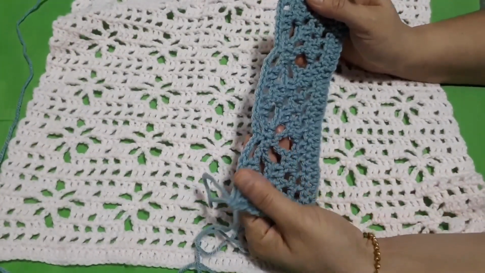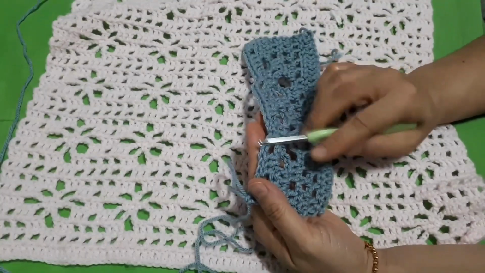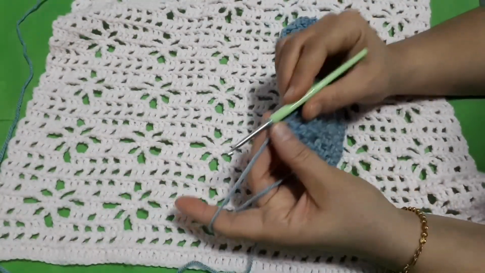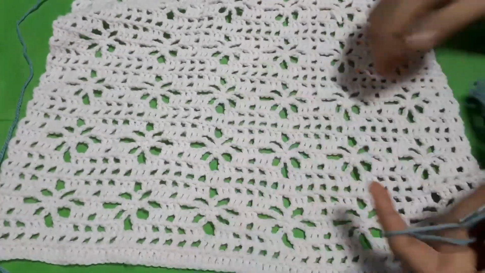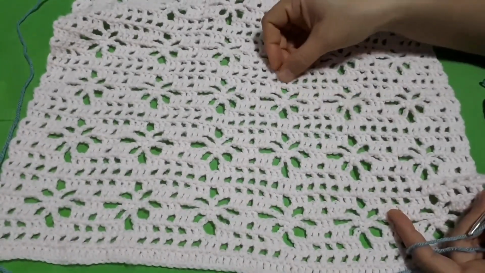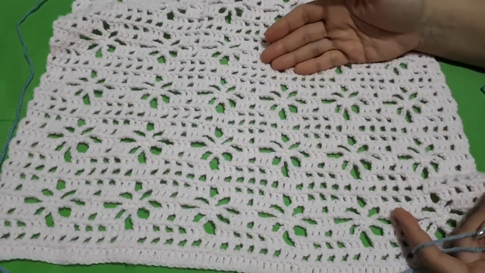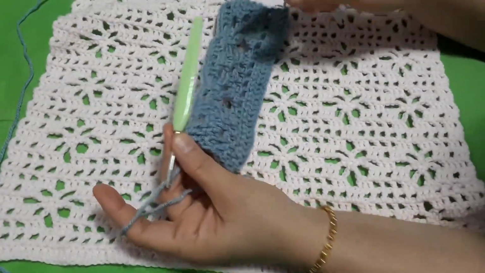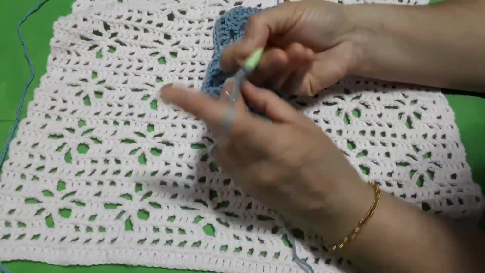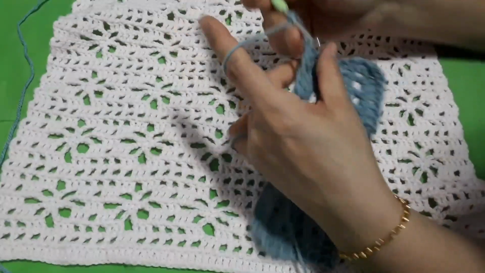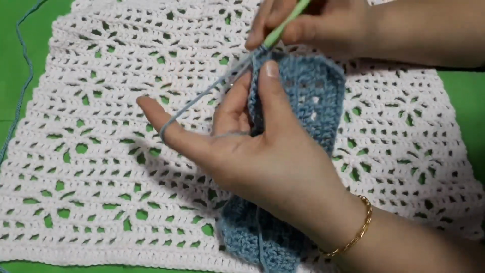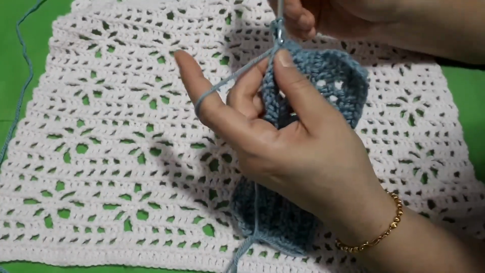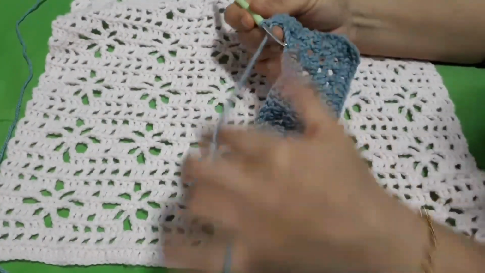So you see, we get the flower here, and now we are left with just 1 row to complete this pattern. Well, actually 2 rows, because one will be completing this portion and this portion will give it a proper shape. But this row is actually a repeat of your first row. So anyway, we chain 2 and turn our work, and then we edge by making double crochet in the 2 next stitches.